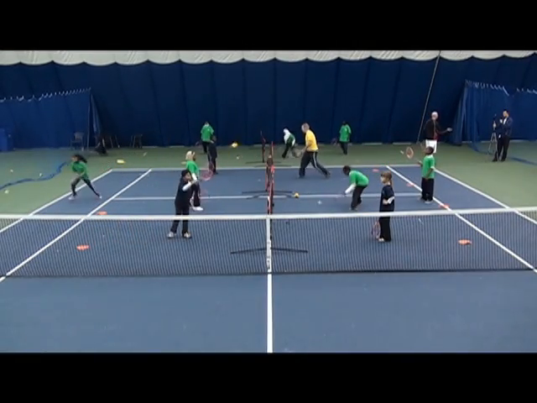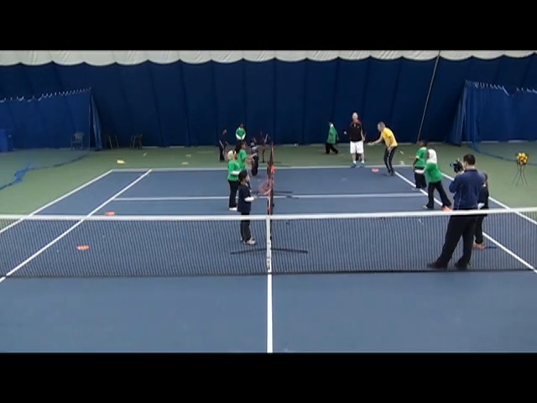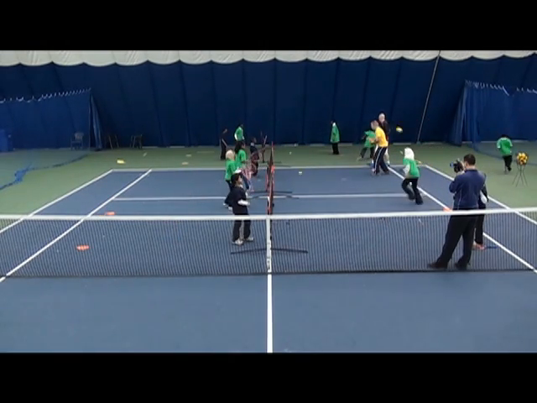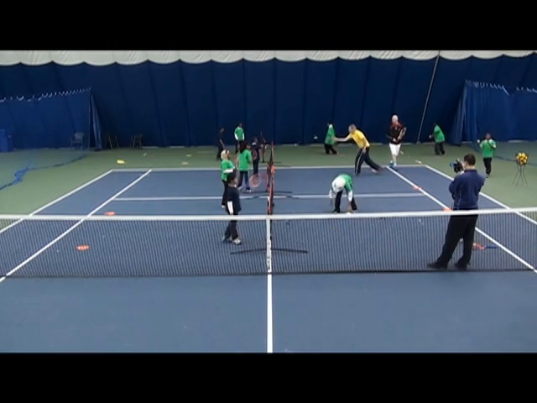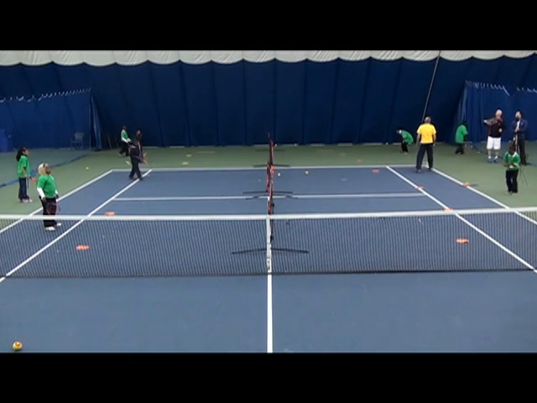Your warm-up should include some play over the net. This could include rallying down the line with your partner or cross-court, and it can also include volleying and serving. However, it may take a couple of weeks of skill development before your participants are ready.